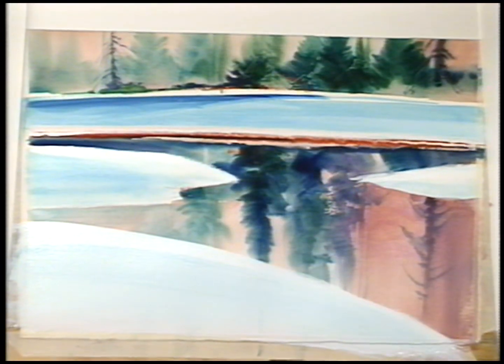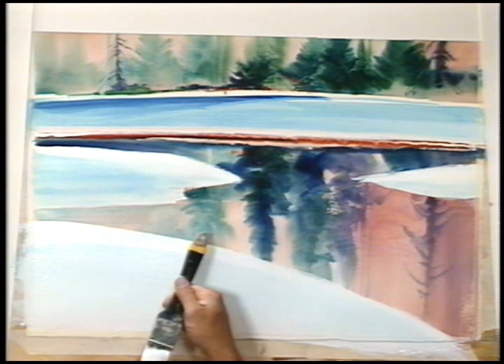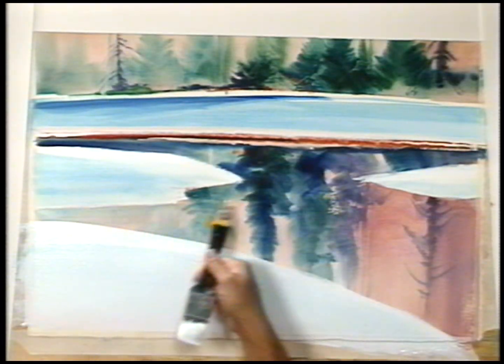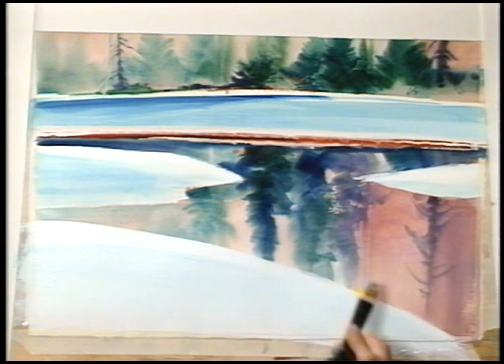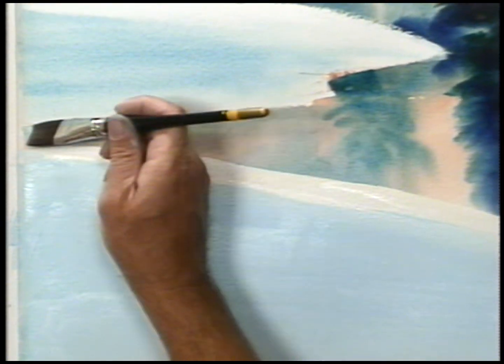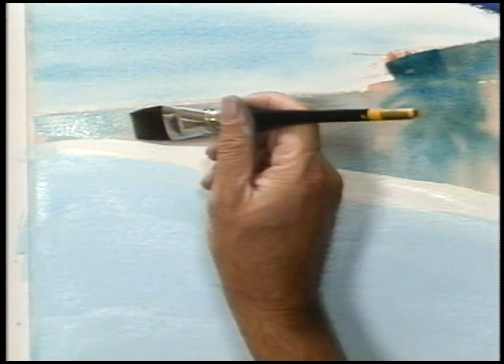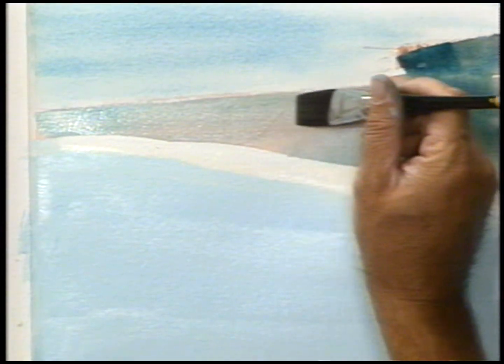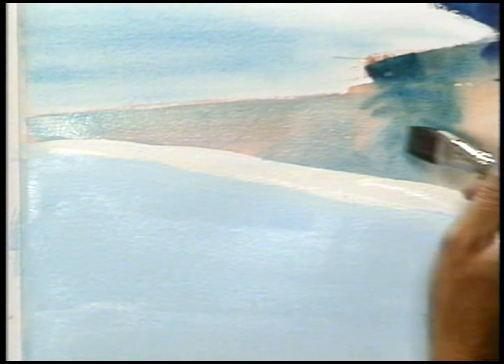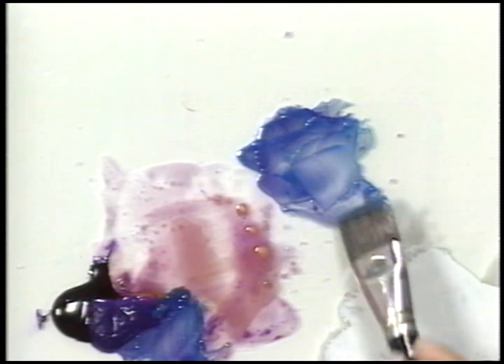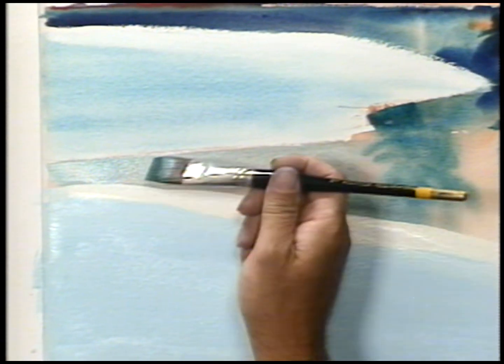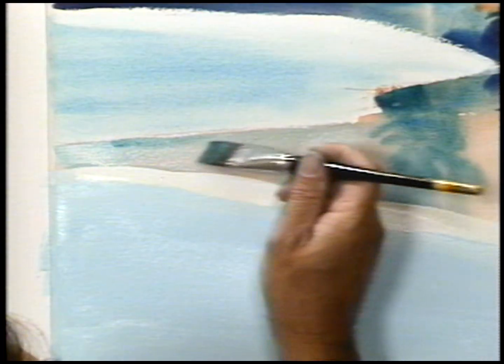As you can see, that takes that out, and it starts to let your eye move into this passage here a little more, and it breaks up that space. I decided to re-wet this little passage right here of water and change that value ever so slightly to bring out a little more of the snowbank. I think a little value change is going to be important. I might vary it just a little bit.